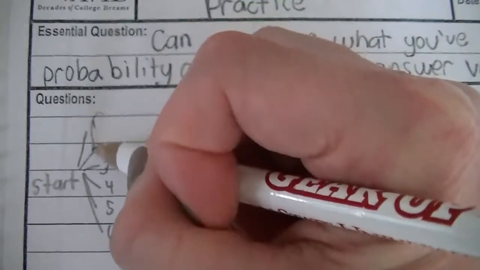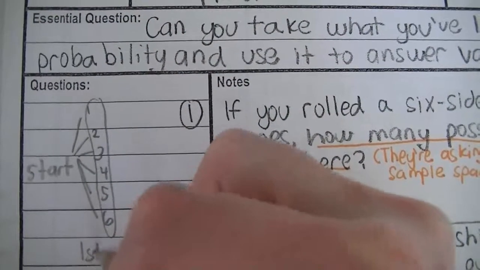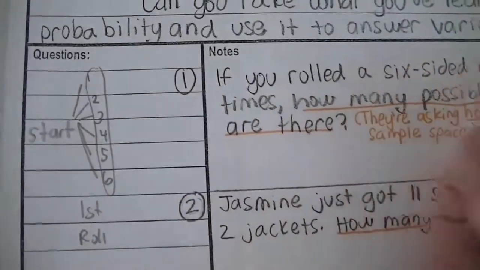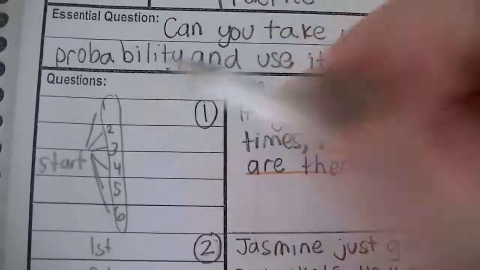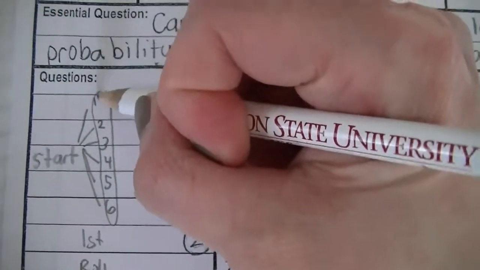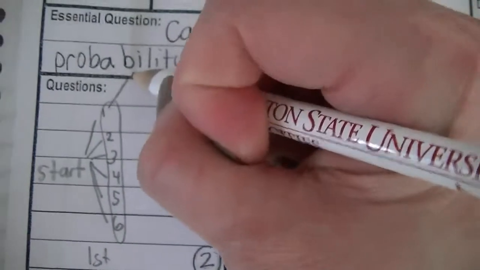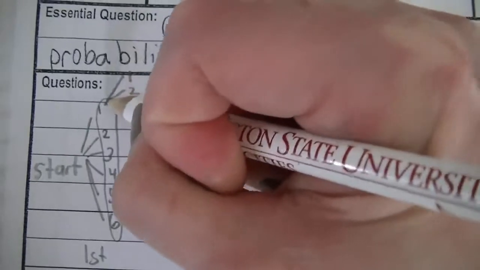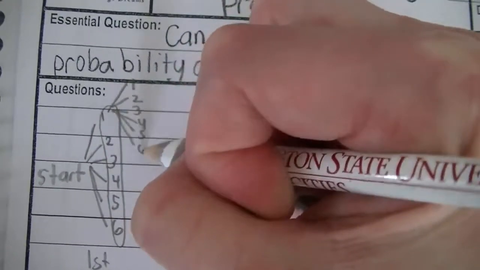And we're going to label that the first roll. Remember, we have to roll this 3 times. So let's say on that first roll you landed on 1. Well, on the second roll you can land on 1 again because that's an independent event. The 1 is still there, making it independent. You can land on a 2, 3, 4, 5, or 6.